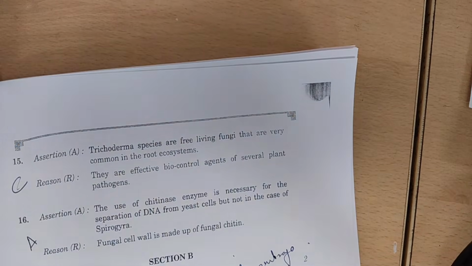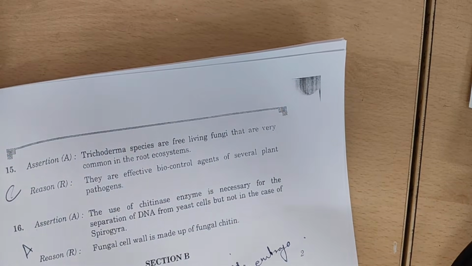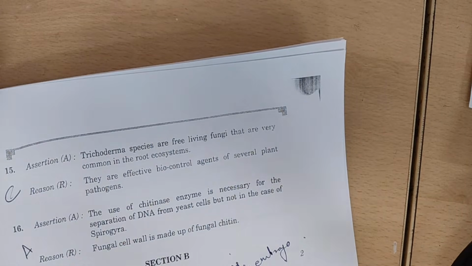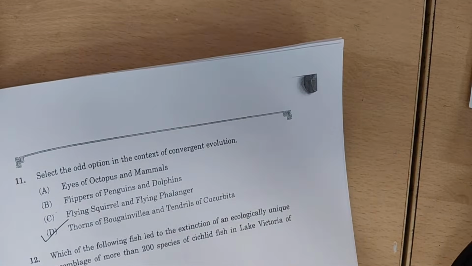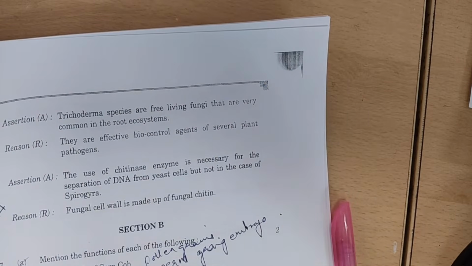Trichoderma is the fungi that are very common in the root ecosystem, and they are effective biocontrol agents of several plant pathogens. So R is false. Biocontrol agents of several plant pathogens. They are the efficient producers of extracellular enzymes. They are not the biocontrol agents of several plant pathogens.